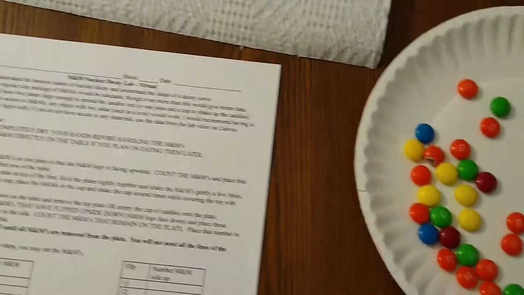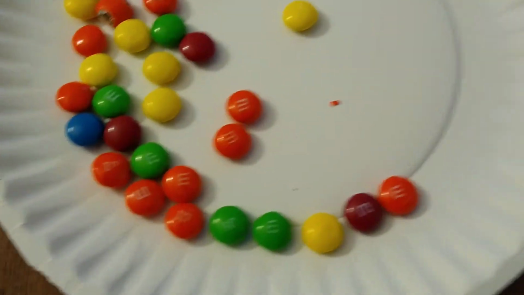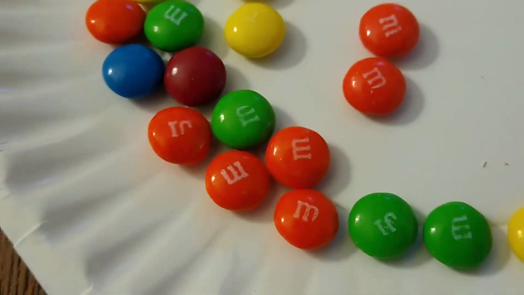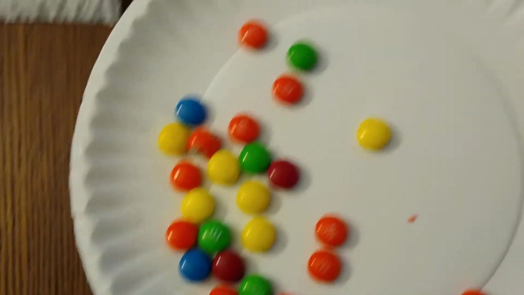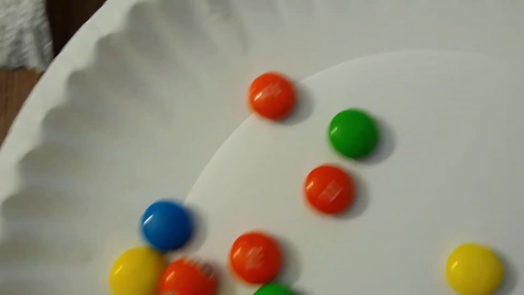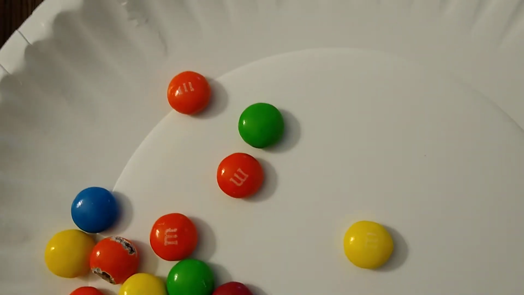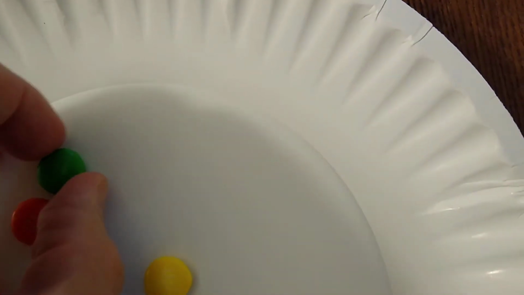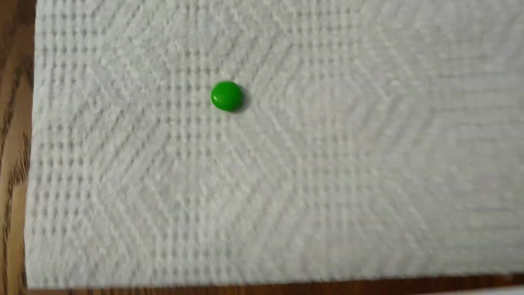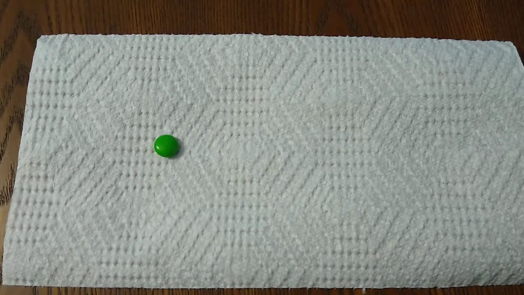So we'll take this off, and it looks like I did not mix these up. Well, no, there's a few. So if we look through here, we're going to find the M&Ms that have turned over to where they are inside down. When we do this, I suggest having a paper towel or something on the side.